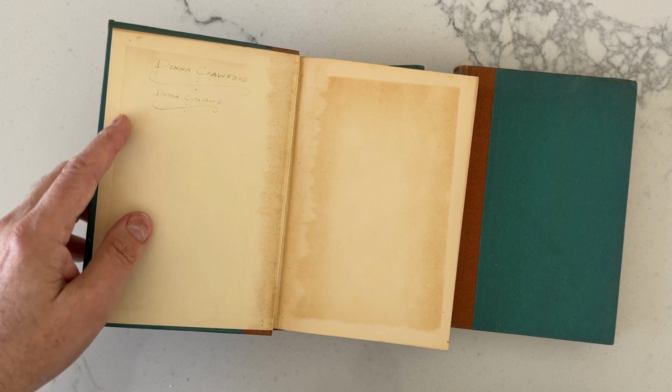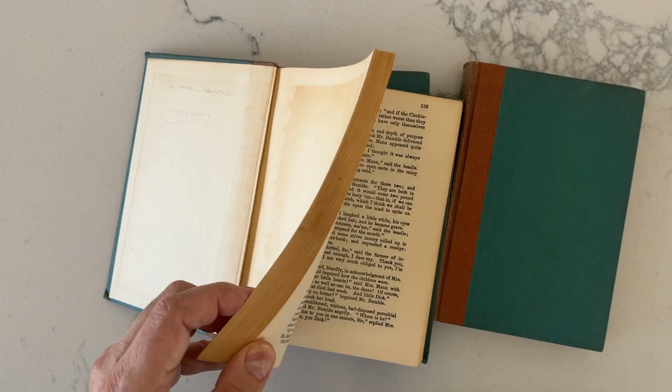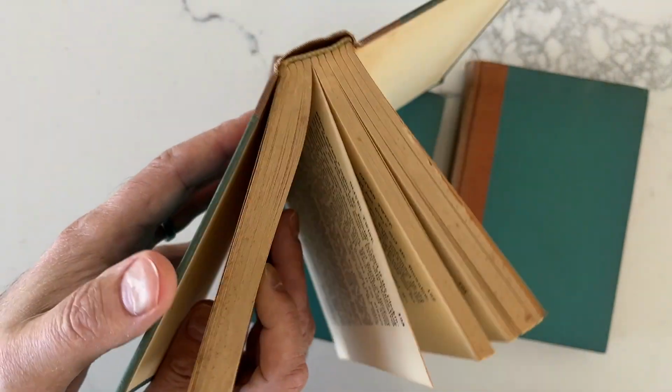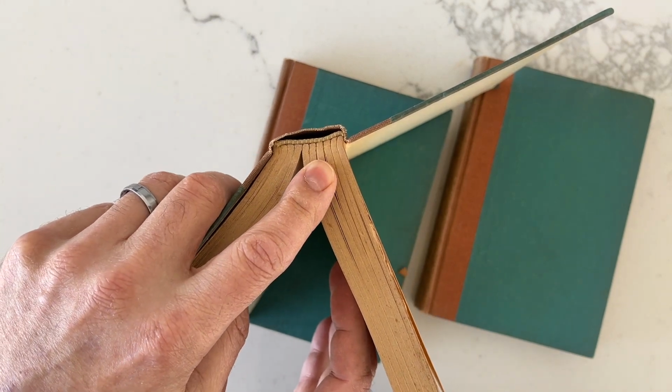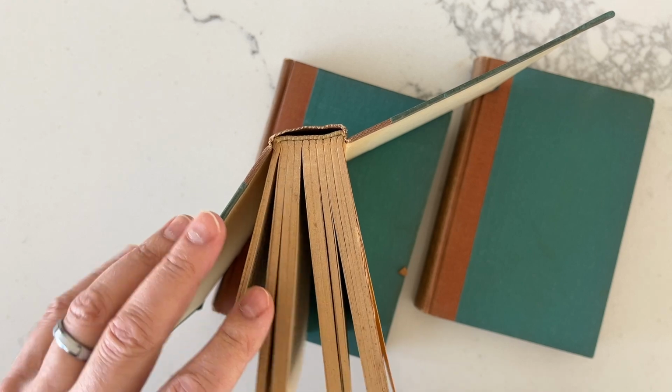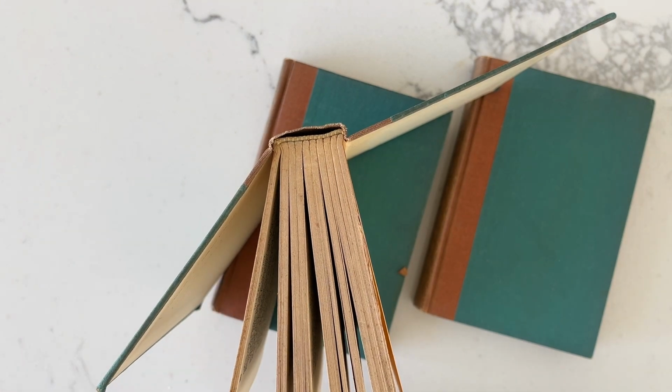Donna Crawford got this book some time ago. Let's look at the binding a little bit. It's clearly a sewn binding, which explains why the papers are so tight and well bound. There's nothing about to come out or anything like that.